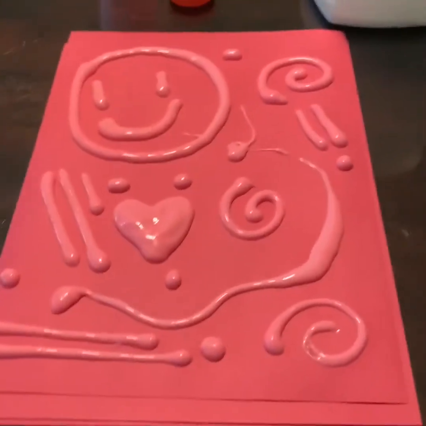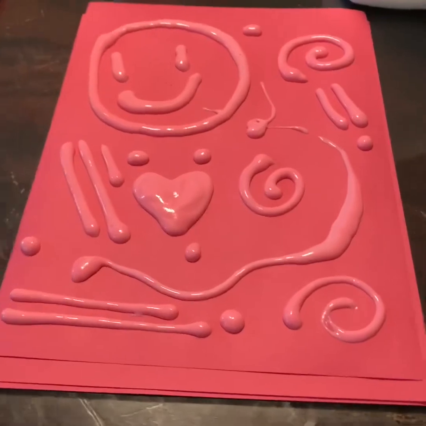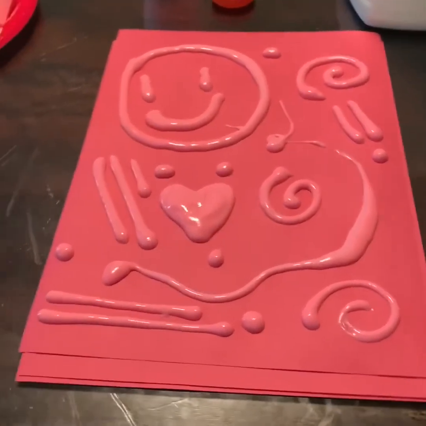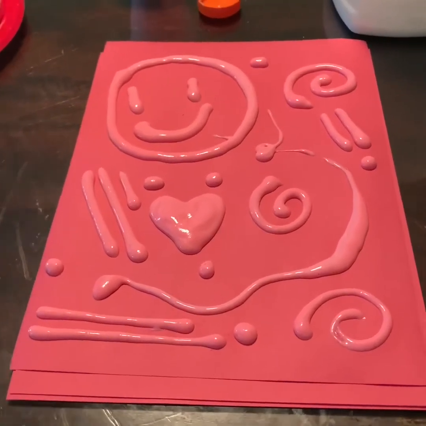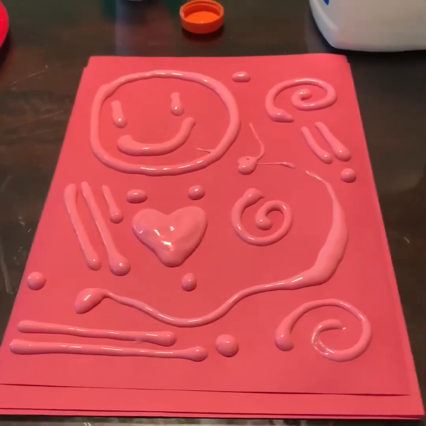As far as cleaning up this paint goes, if you get it on you, it'll come off with warm soapy water. And I would leave your painting out for a couple hours to dry because this is mixed with glue and shaving cream. It's going to take a good bit to dry.